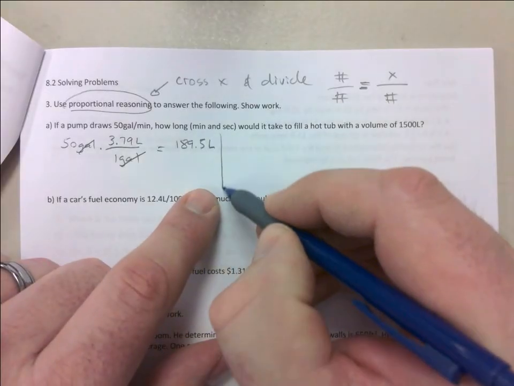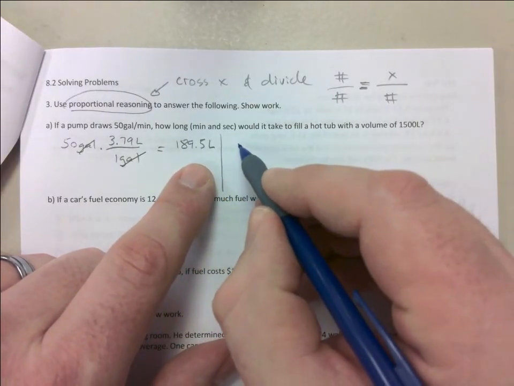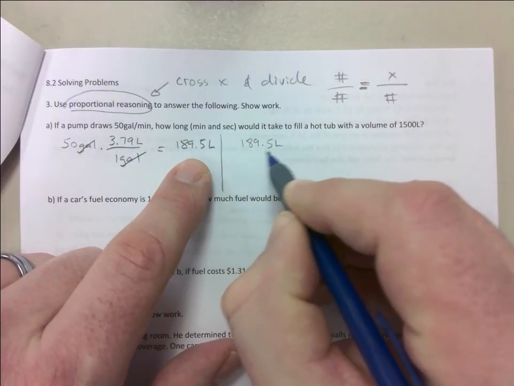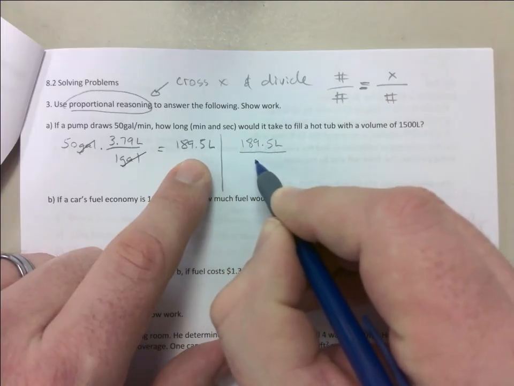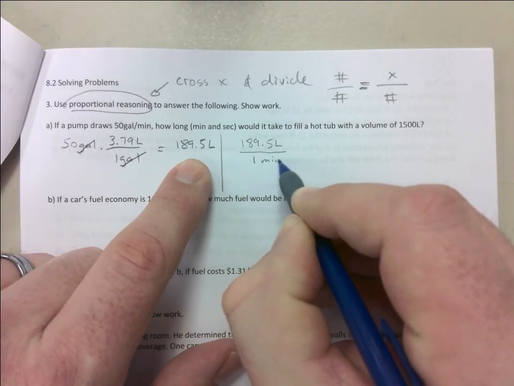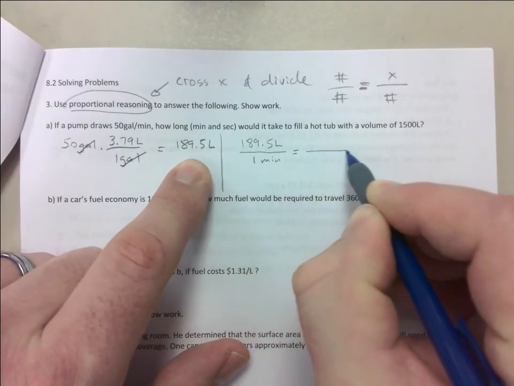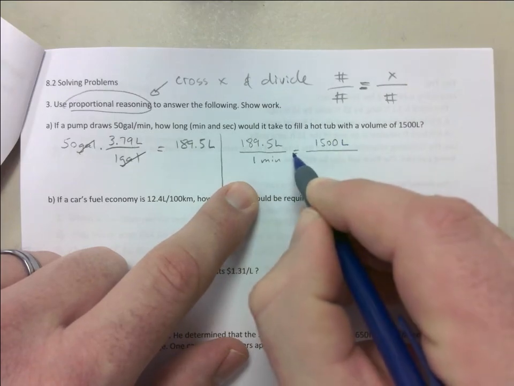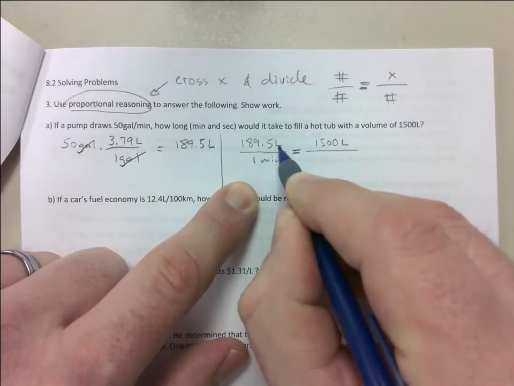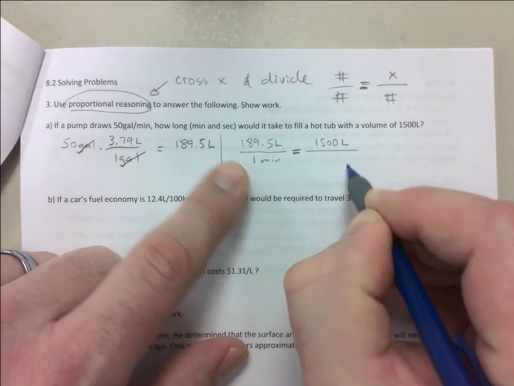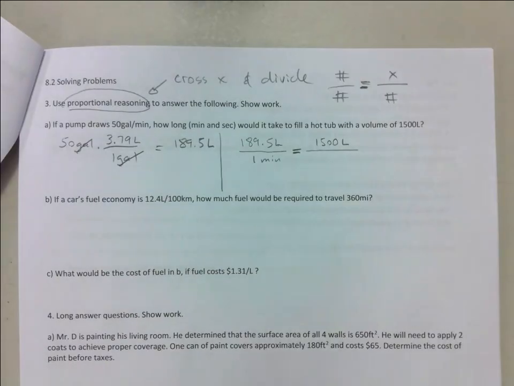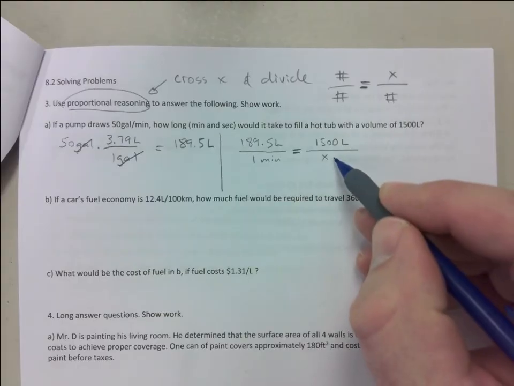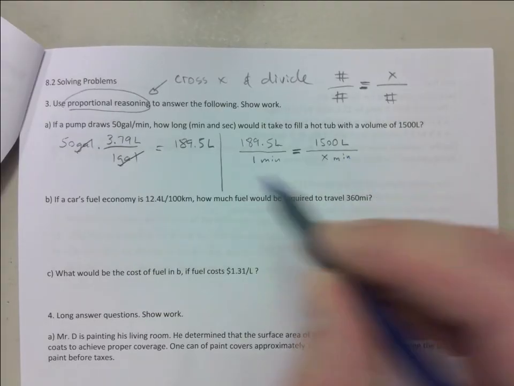Now I can rewrite it. I'm going to pause here. I'm going to split this up and rewrite it. I'm going to say the pump can pump this many liters in 1 minute. Therefore, if I need 1,500 liters, when it's a proportion with an equal sign, you need to actually line them up. Don't do opposite. That's when you multiply and convert. In this case, you don't. So we're going to figure out how many minutes this is going to take.